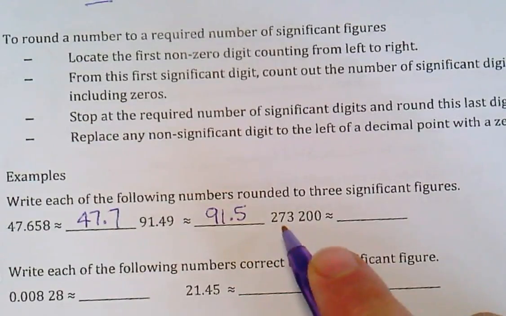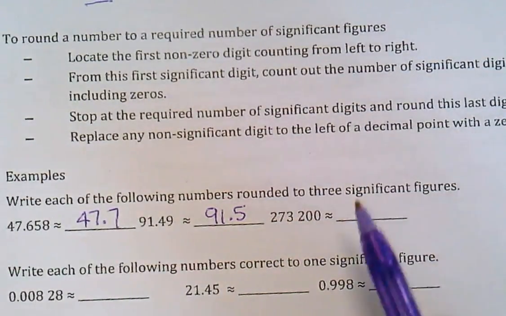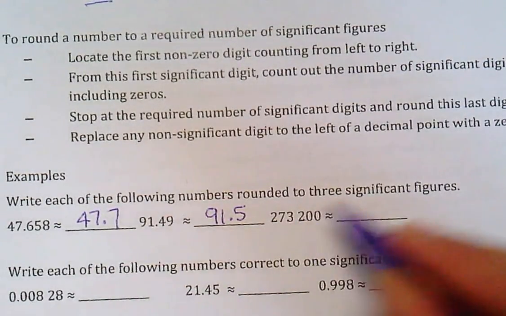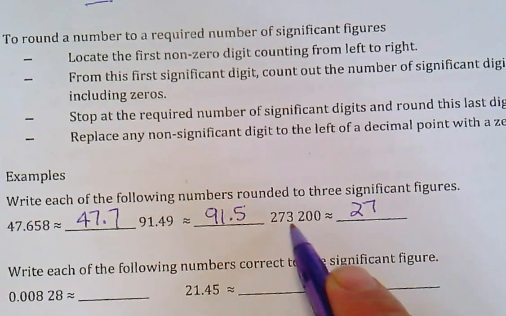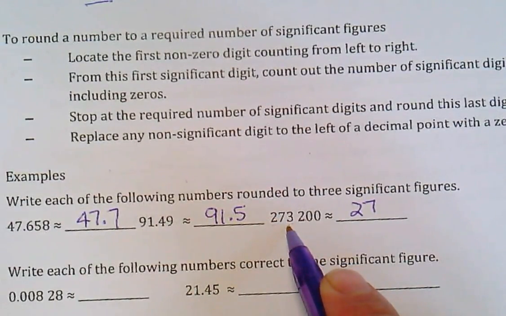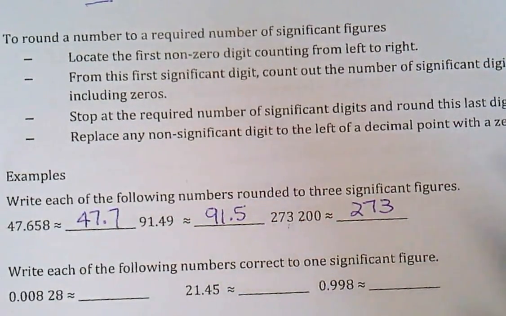All right, this one, 273,200. Because I've got 4 numbers. I don't want this 2. So is that closer to 273,000? Do I keep this as a 3 or do I make it a 4? I keep it as a 3 because there's a 2 after it. What do I do now?